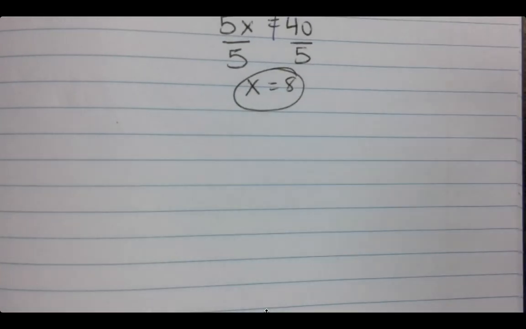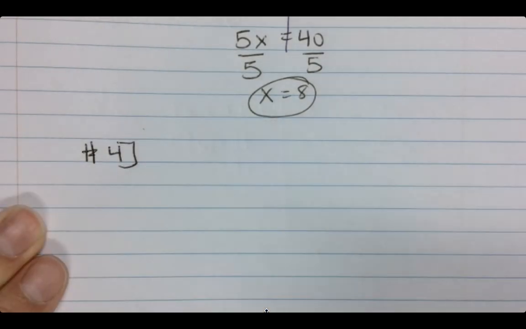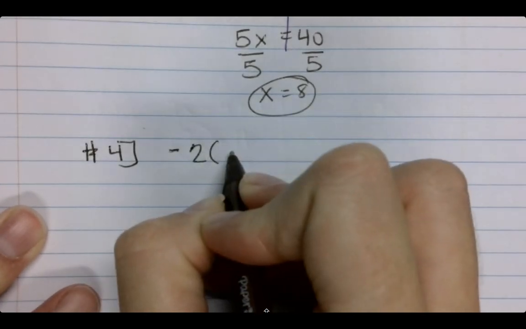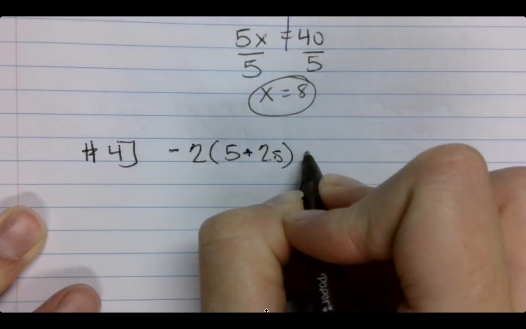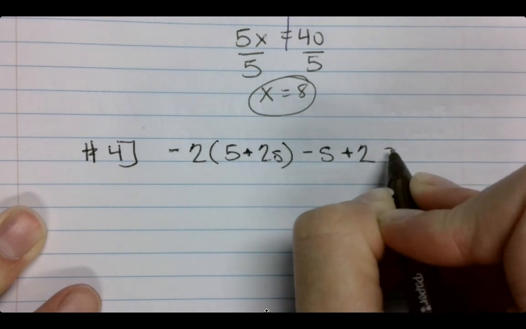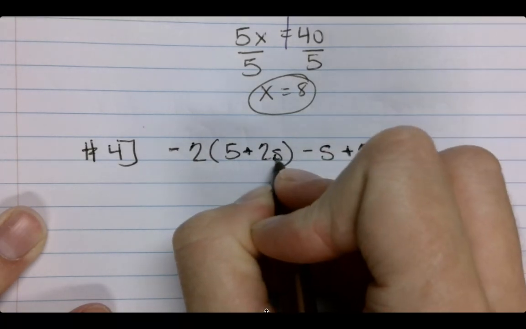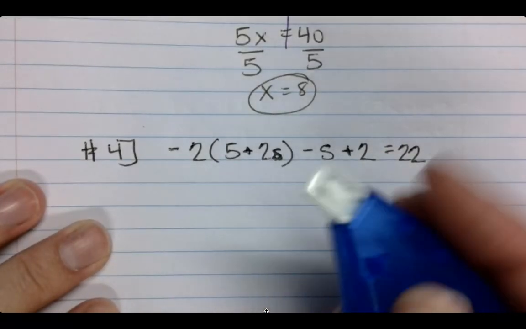All right, so let's do another one like that where we have some distributing in there, and I'm going to have you do a little bit more on your own this time. So the problem's going to be -2(5 + 2s)(-s) + 2 = 22. And if you don't want to use s and you want to use a better variable, that's fine, because sometimes they look like fives, and you may get confused. So if you want to use a different letter, that's perfectly fine.